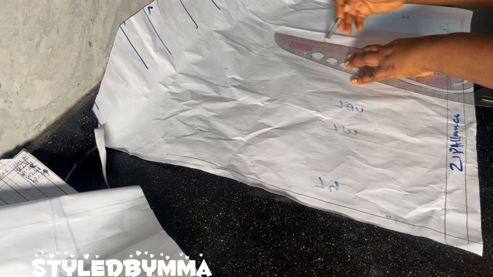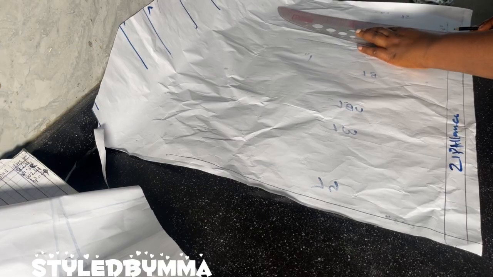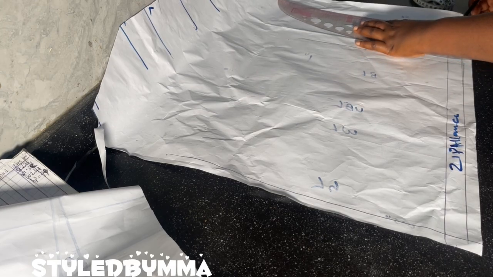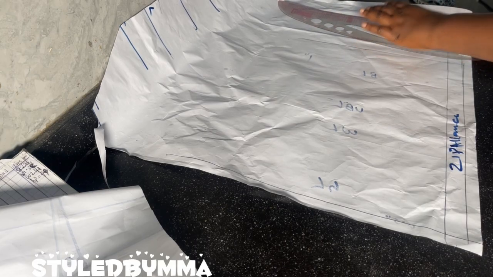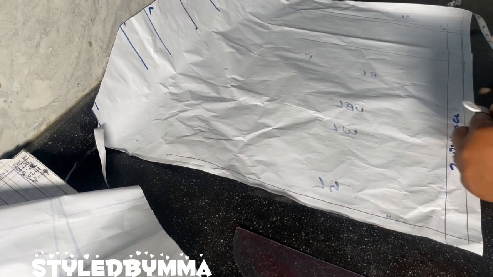So go ahead and connect your own lines from your waistline, your hip line, the allowance you have there, just connect it like you see me doing in this video. Another thing is we should neglect the other stuff showing at the back of my pattern. I'm going to use a marker to differentiate those things so you don't get confused with the numbers that you're seeing at the back of the paper.